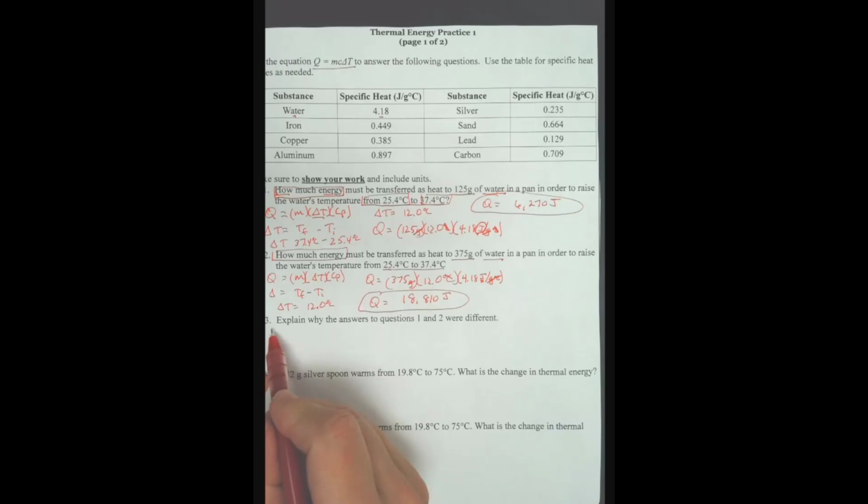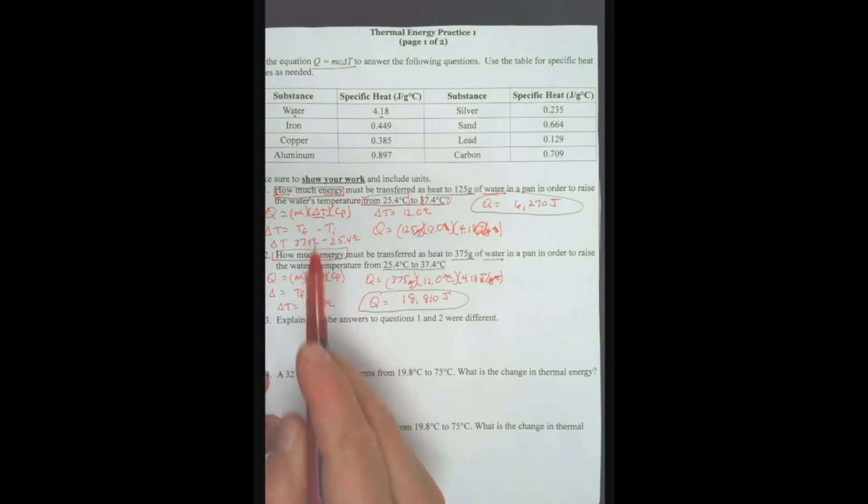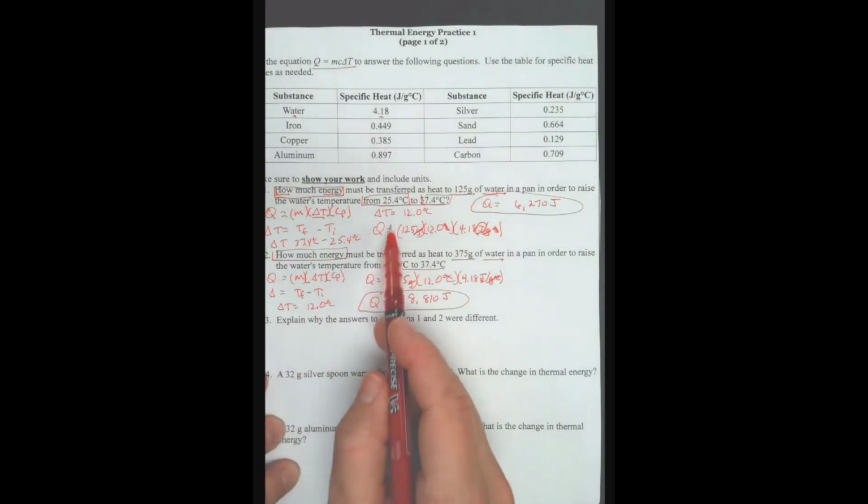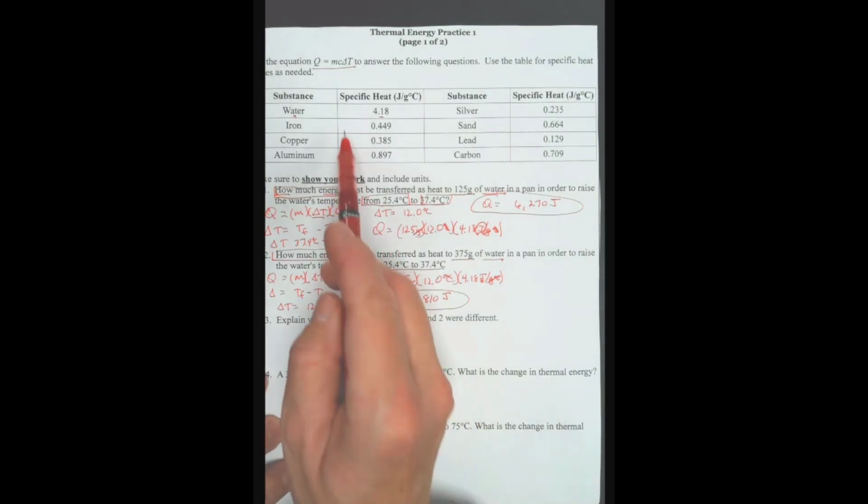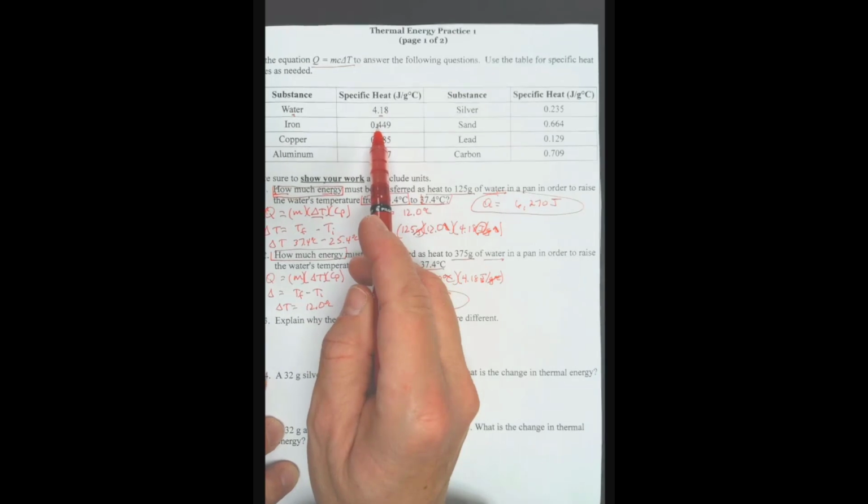So now, question 3 relates to what we did in questions 1 and 2. Question 3 says, explain why the answers to question 1 and 2 are different. Well, the first thing we have to look for is what's different. We know that these two questions had the same change in temperature. They had the same substance, which again has the same specific heat.